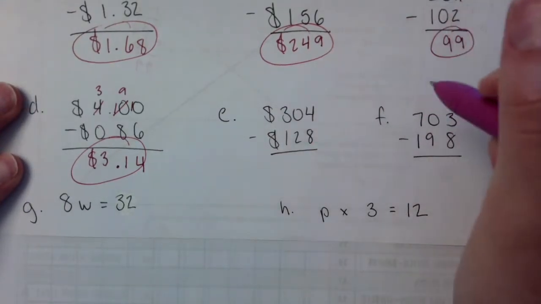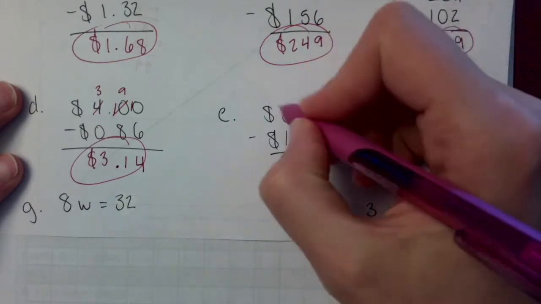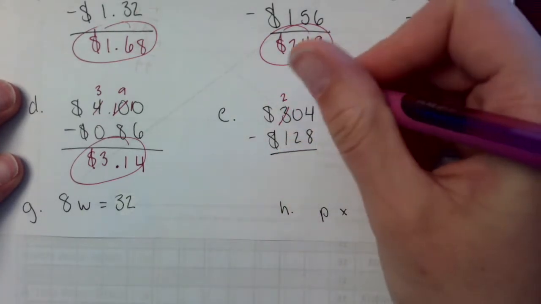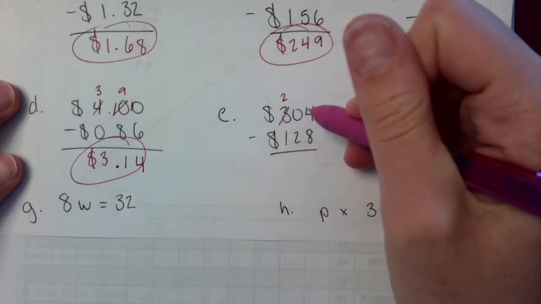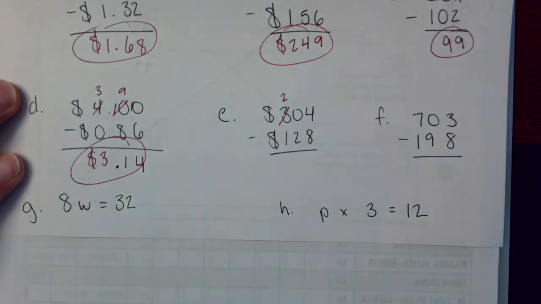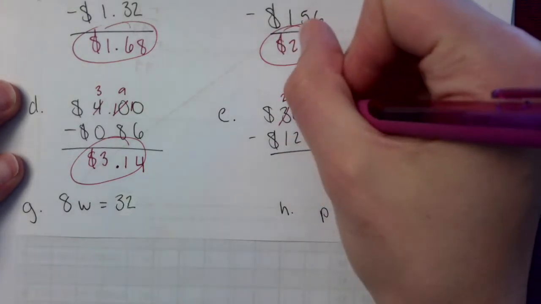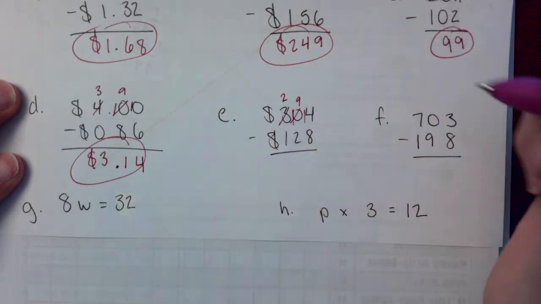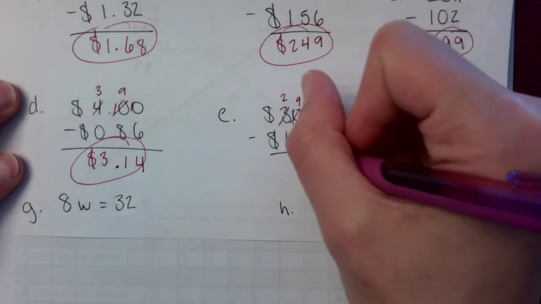4 minus 8, can't do that. Cross out the 0, can't do that. Cross out the 3, make it a 2. Change the 0 into 10. Cross out the 10, make it a 9. Change 4 into 14. 14 minus 8 is 6.